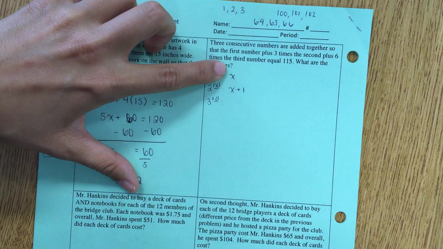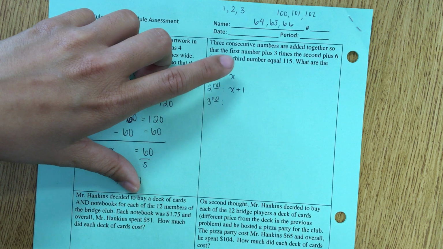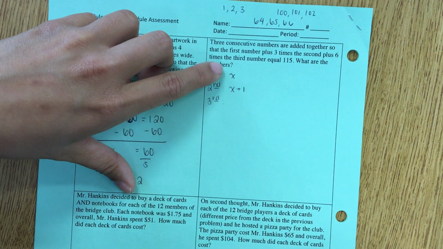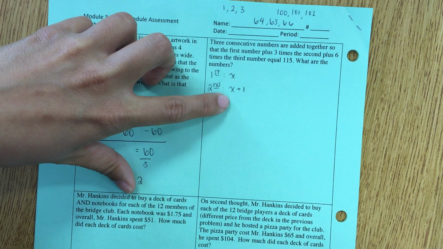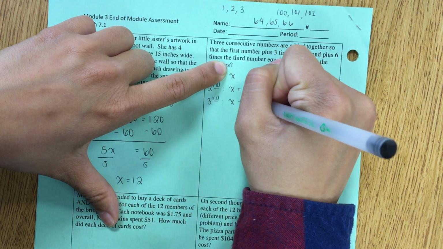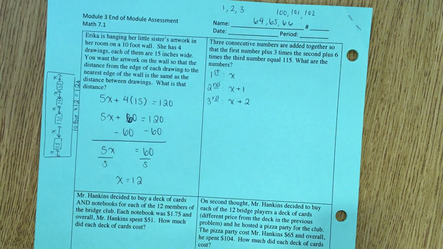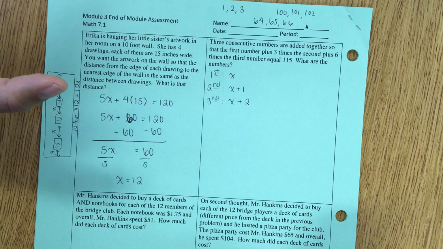All right, going back to this one right here. What happens if you want to get that third number? So this is 5, 6, 7. How would I get 7 from that number 5? What I do is I'd add 2. Okay? All right, now that's the basics of what consecutive numbers are.